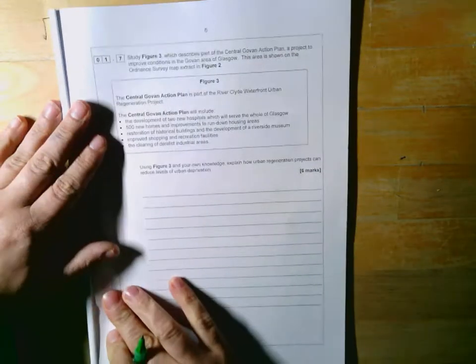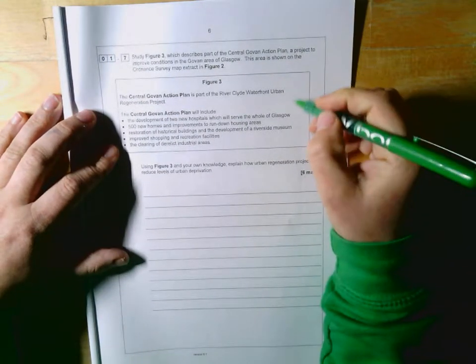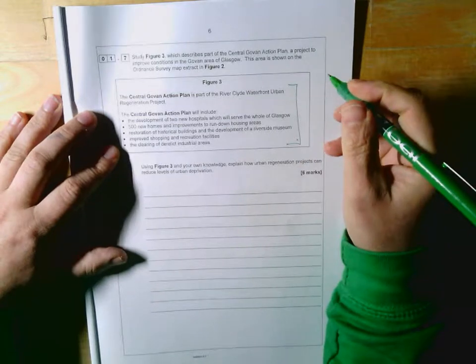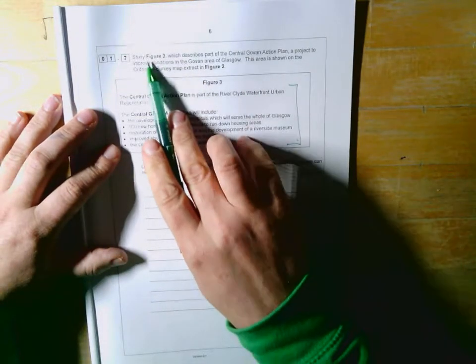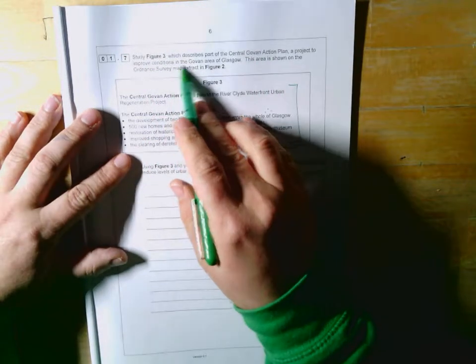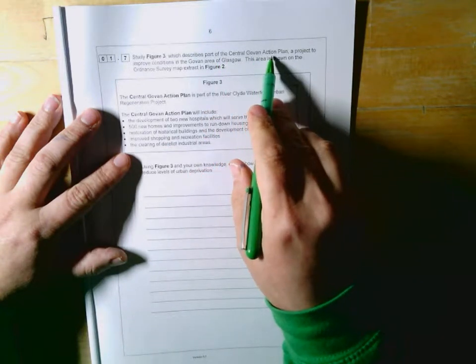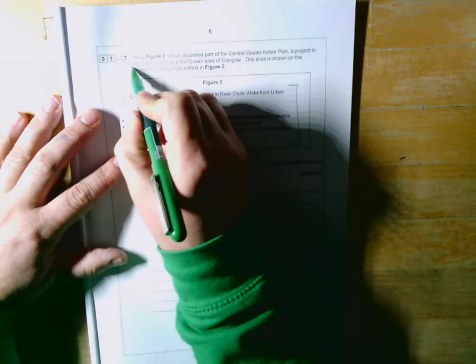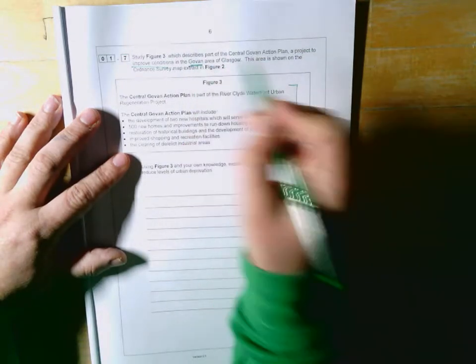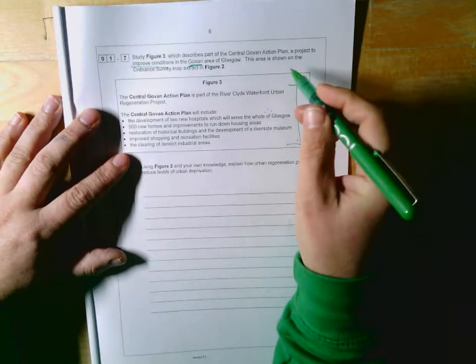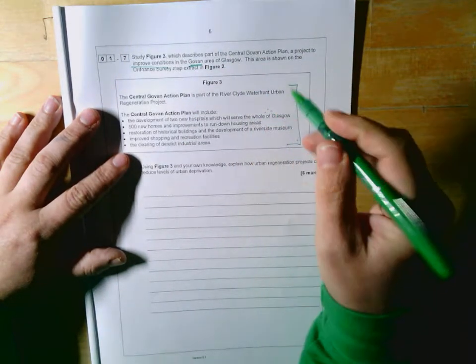Okay, so we've got another bit of reading on this one. So we've got to look at study figure 3, which is this, describes part of the central government action plan, which was all about improving conditions in this area of Glasgow. So the area is shown on the Ordnance Survey map. So we've got to look at it.